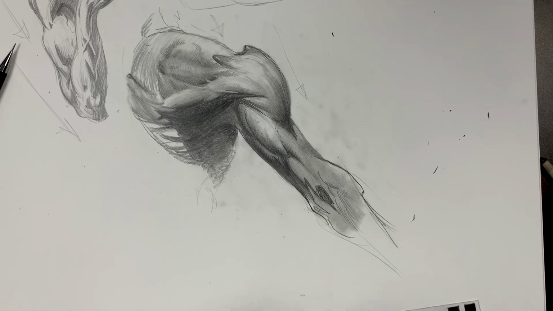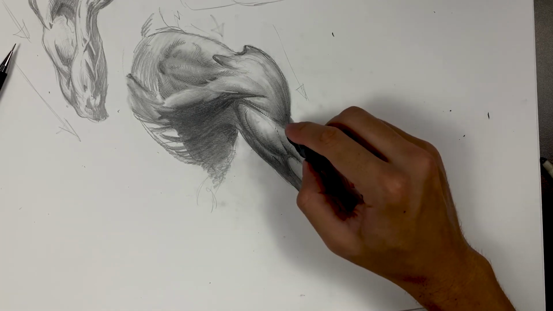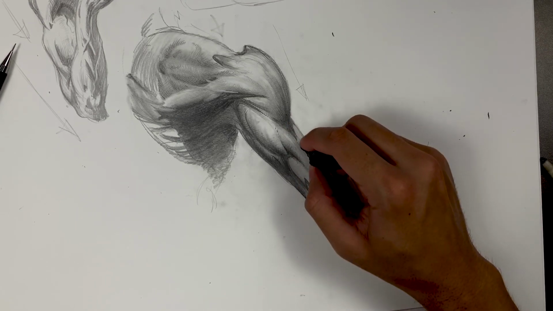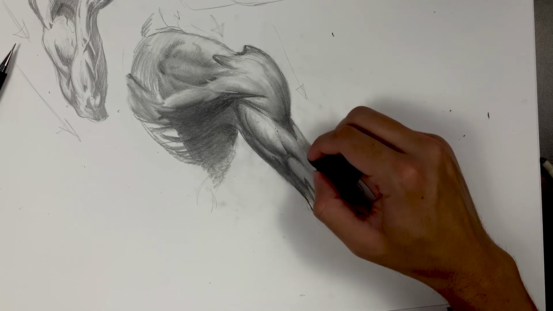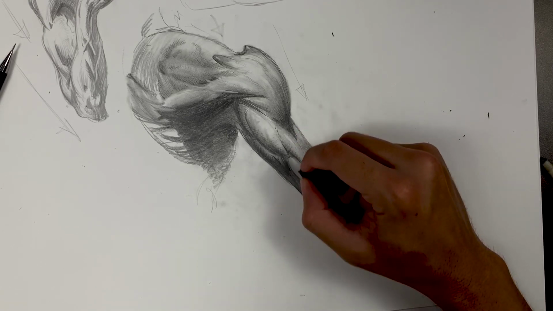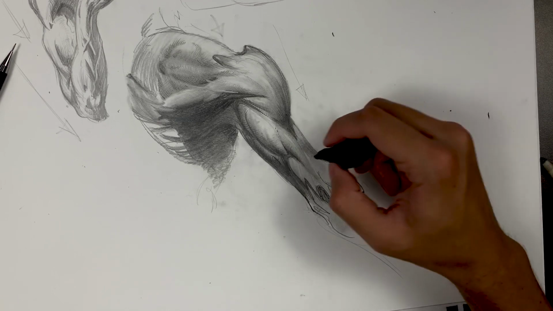And then we can take our kneaded eraser and look for some interesting moments here, get in those valleys like we talked about. Applying some low contrast striations there.